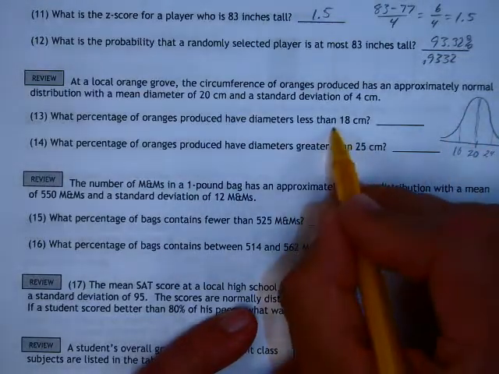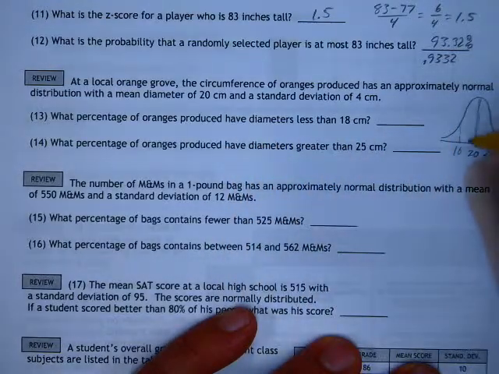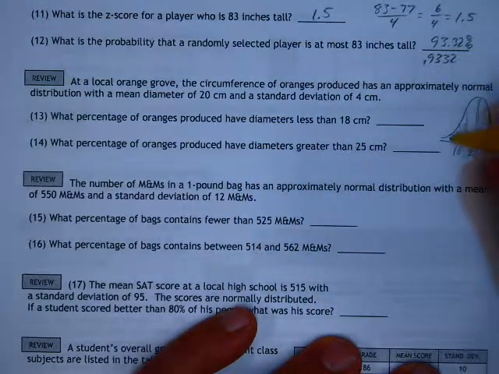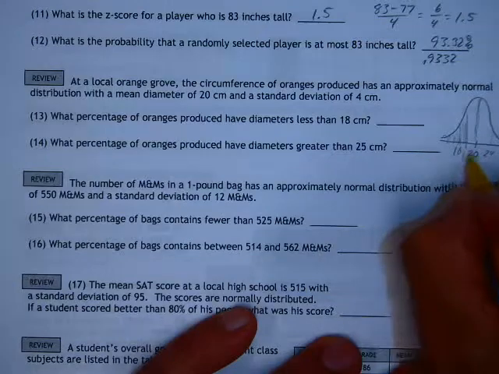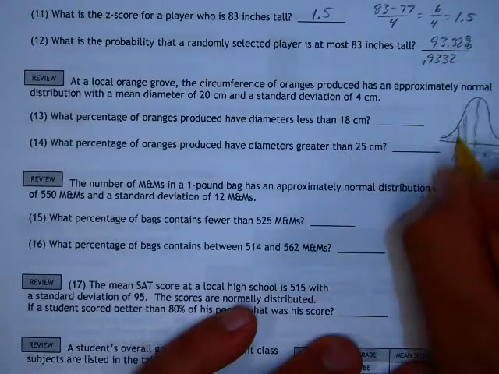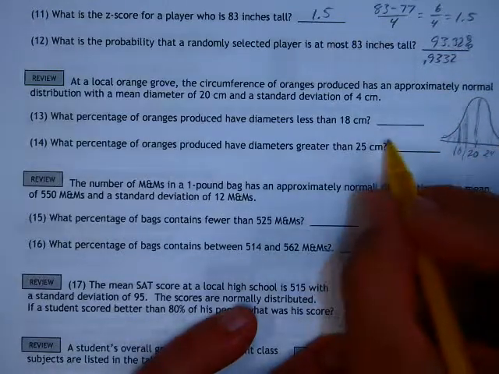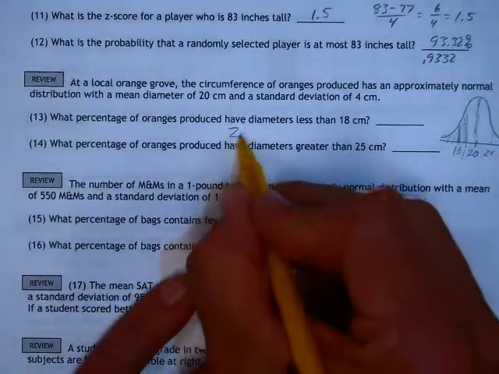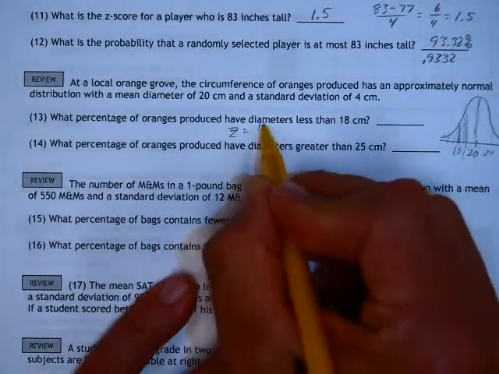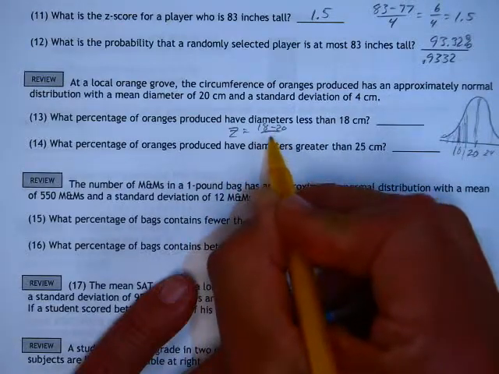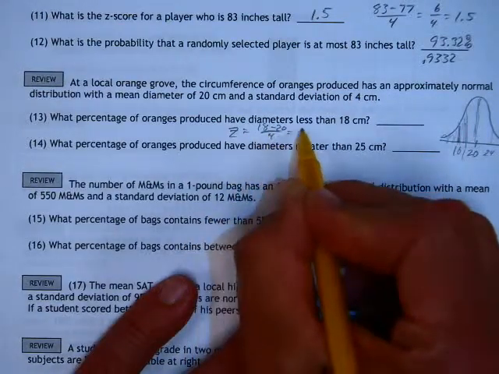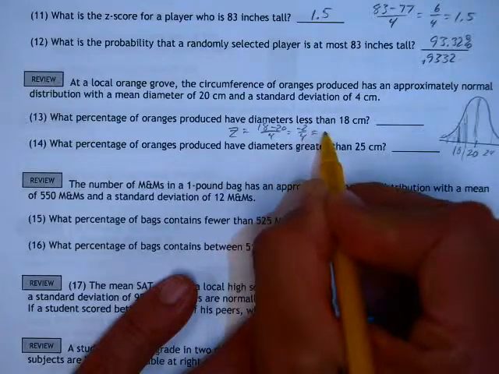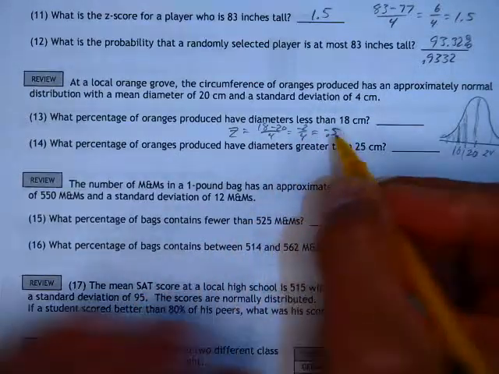So we're talking 18. What's the probability of producing oranges less than 18? Well, that's not a specific standard deviation marker there. So we have to calculate the z-score, and you could probably eyeball the z-score there. Z is equal to 18 minus 20 over 4. Well, that's equal to negative 2 over 4, which is equal to negative 0.5.